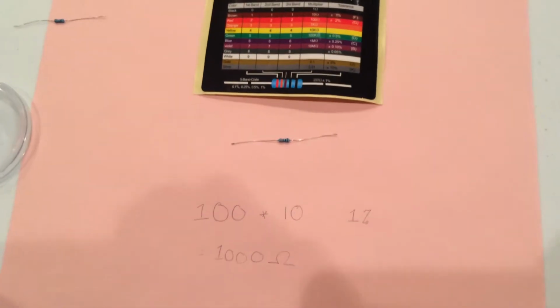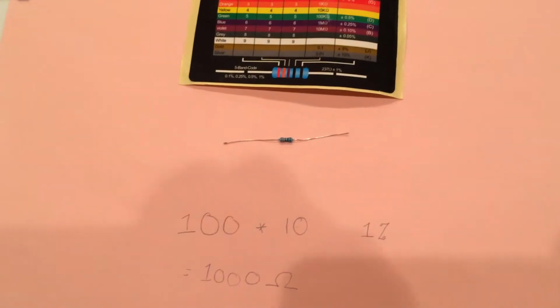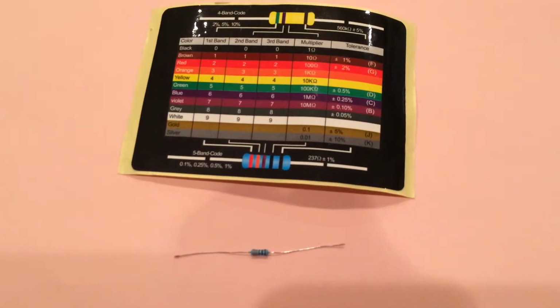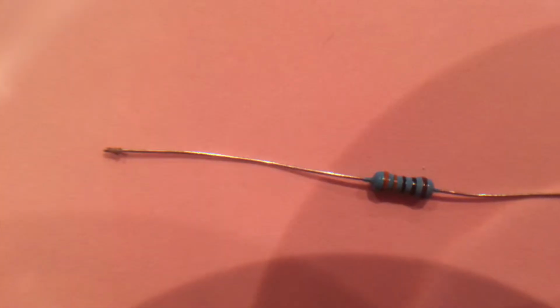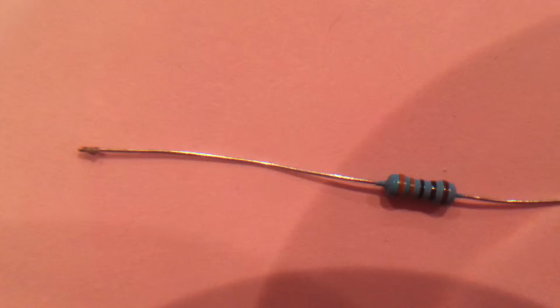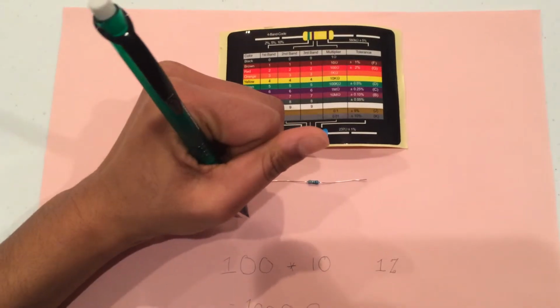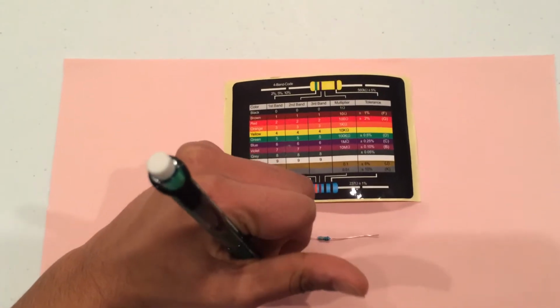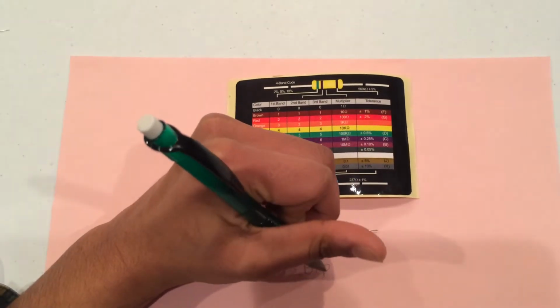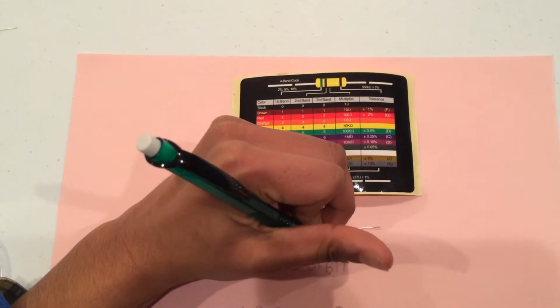This one I'm going to do a little bit faster, so I'll just quickly read out the color code and then we'll calculate the resistance together. Here we have orange, orange, black, black, brown. Let's write down the pattern we just saw. Orange, orange, black, black, brown.